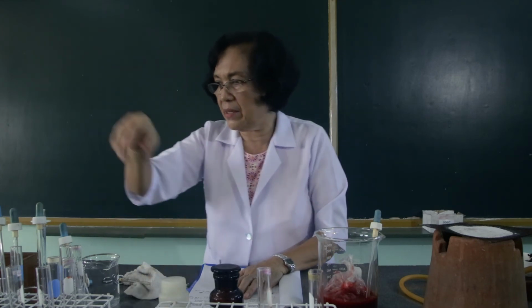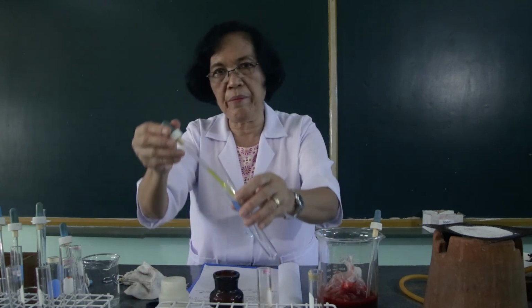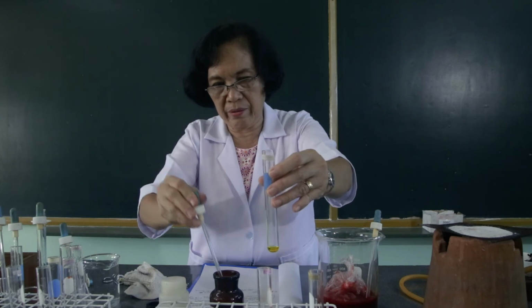Then I'm going to prepare here the reagent wherein there is the Stokes reagent and the ammonium hydroxide. So this is the Stokes reagent. This is the ammonium hydroxide. I'm going to use 2 ml of the Stokes reagent.